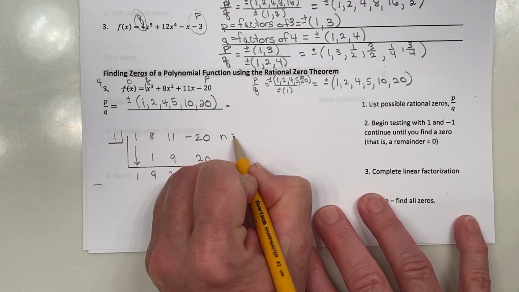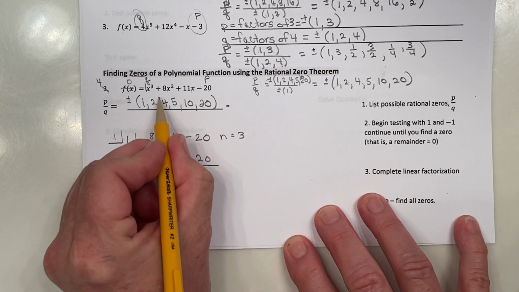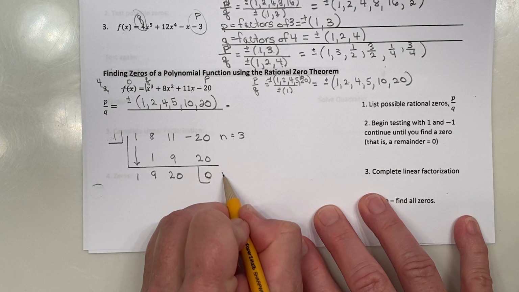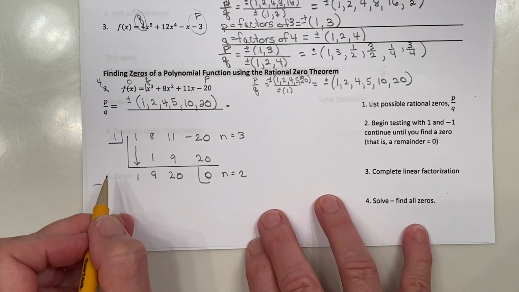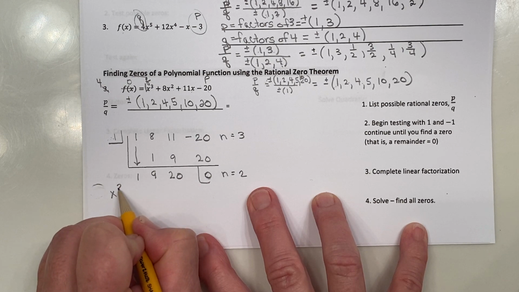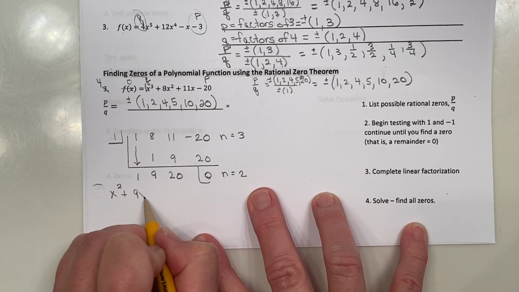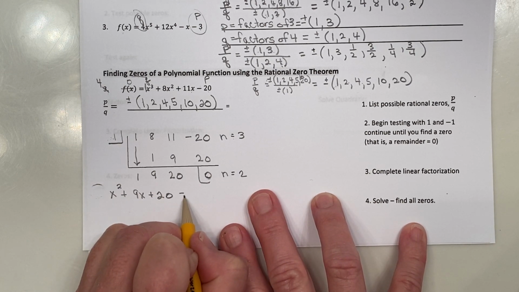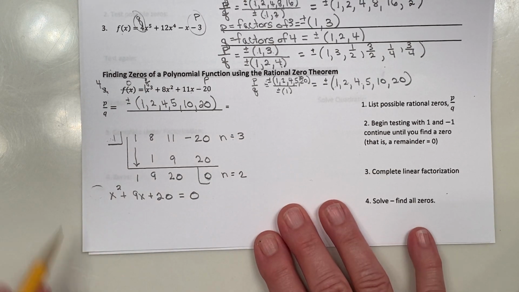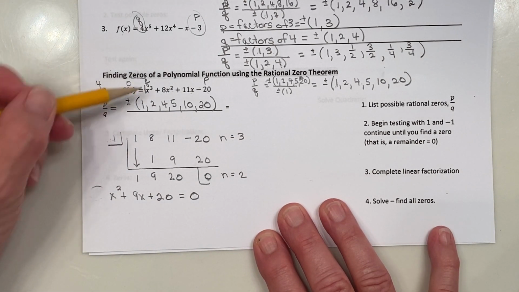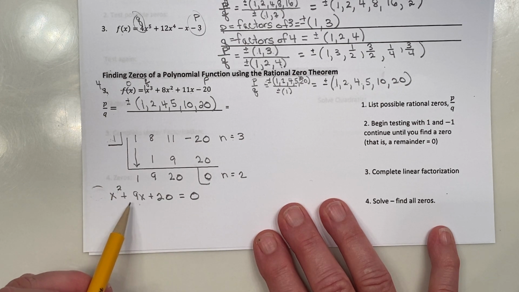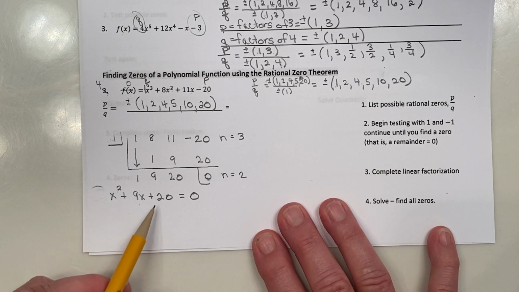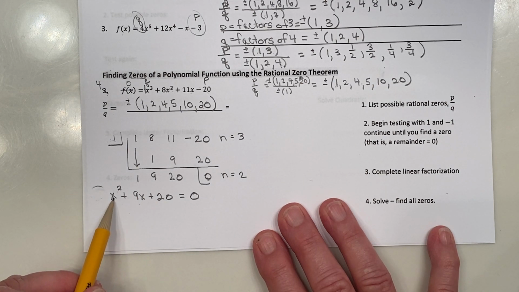Okay, just a reminder, these are coefficients of the 3rd degree polynomial. Okay, but when we did synthetic division, we got a quadratic factor. So I'm going to come down here and say, okay, x squared plus 9x plus 20 is a factor of this cubic. So if I set this equal to 0, now I know that with a quadratic, I can either use the quadratic formula or I could try factoring to find the other 2 zeros.